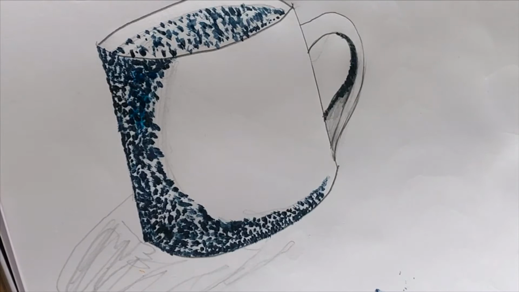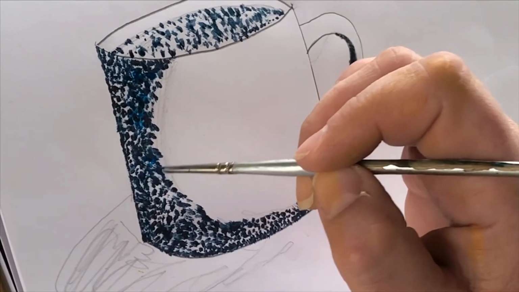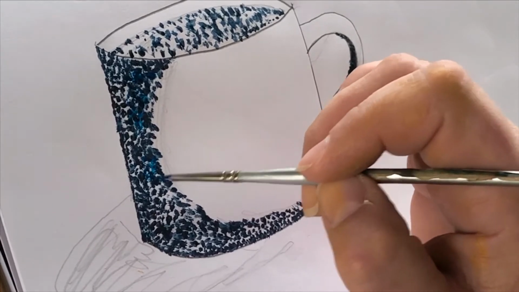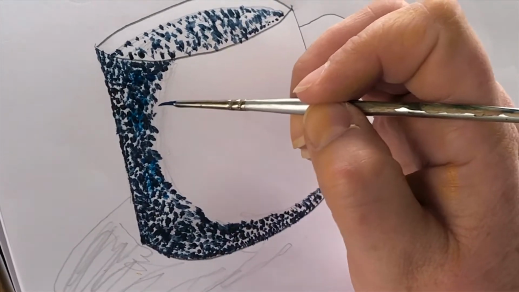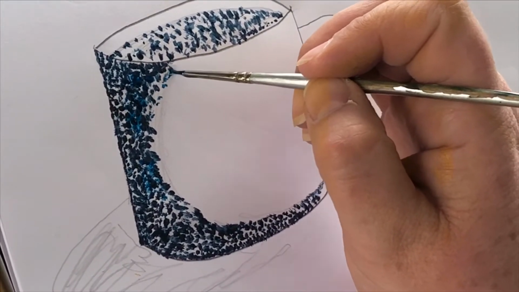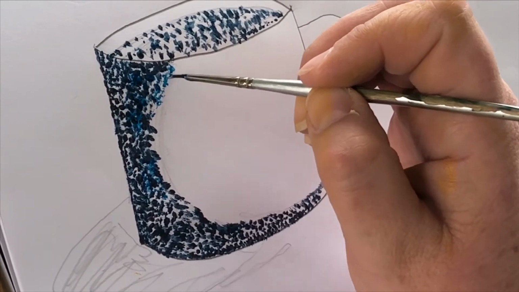You can see already that that just adds a little bit of depth into our painting. And then I'll also be adding some dots out here further on their own.